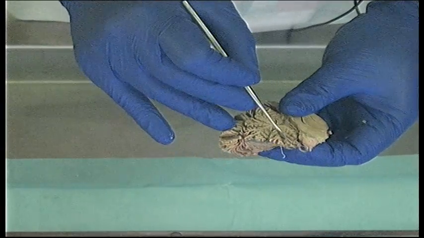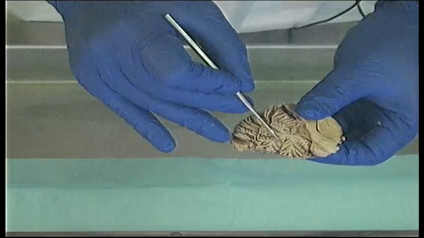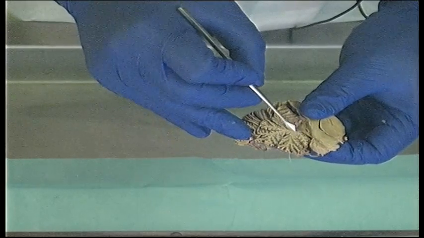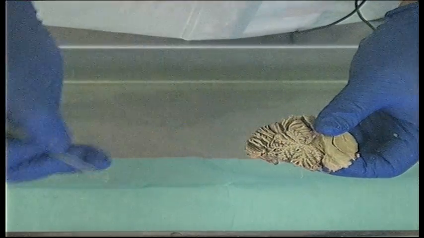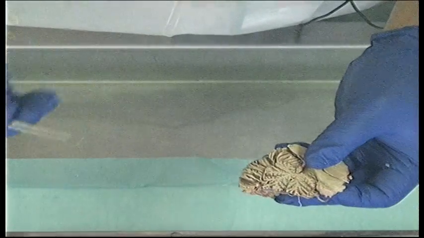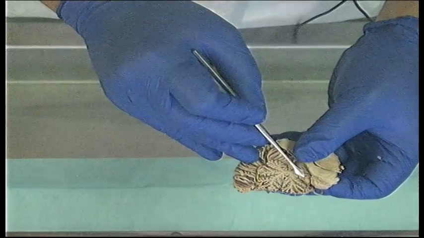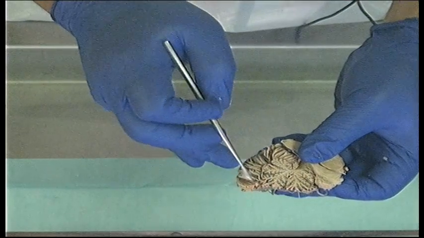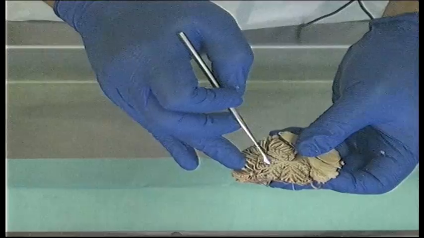Lingula, central lobule, and culmen. Culmen is here. So these are all the vermis that belong to the anterior lobe. The vermis of the anterior lobe has three: lingula, central lobule, and culmen.